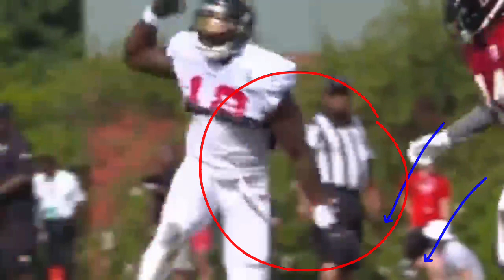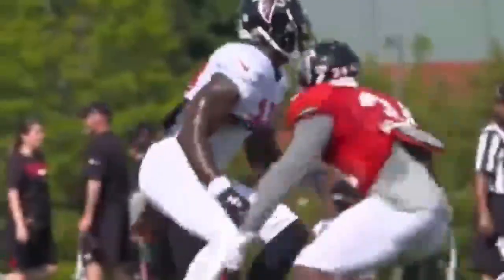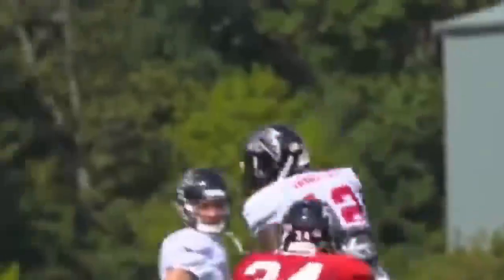So that's two different ways to run a hitch route. Let's play both of those back full speed. So we're here, inside leg, drop, pop, and he's selling fade outside, snaps with the outside leg, and comes back to this ball. Great job.